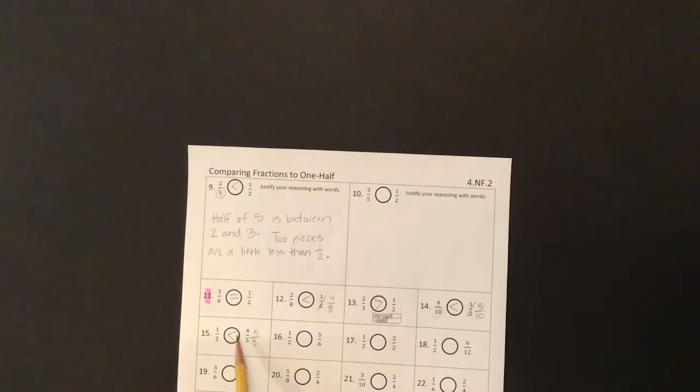And again, you can always check your work by drawing pictures or using your fraction bars. That's kind of uneven. So 1, 2, 3, 4/5, and then the half. You can see that 1/2 is less than 4/5.